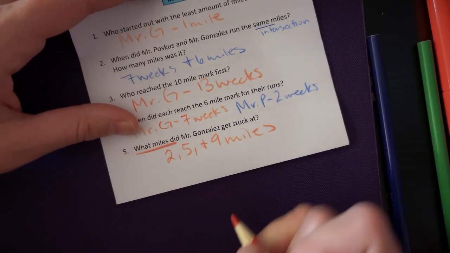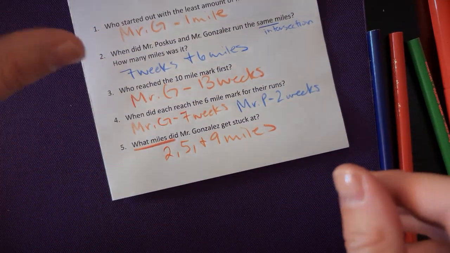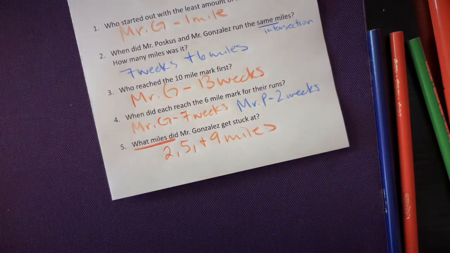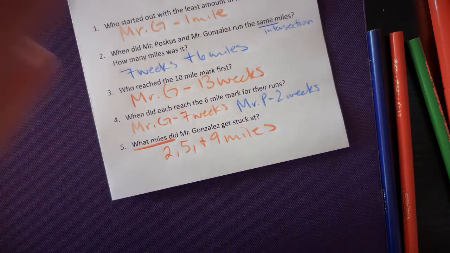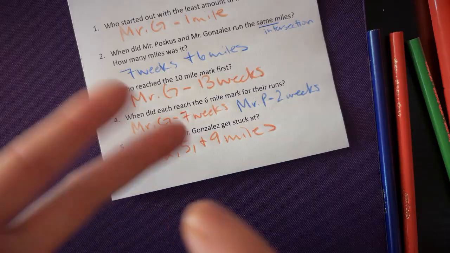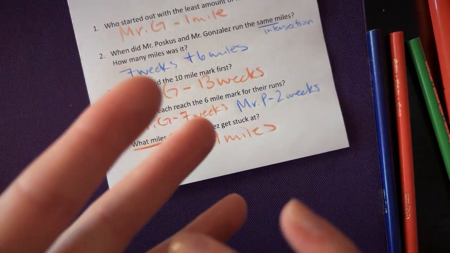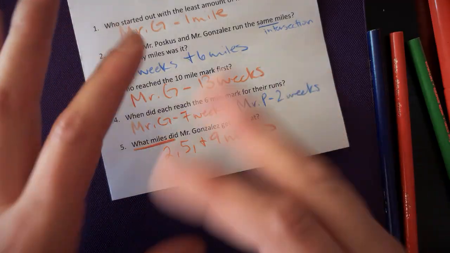And be careful, we were asking about miles here. Okay, if we were asking about time, then you need to look at your x-axis. So you got to make sure you're reading that question and seeing, are they asking about the time or are they asking about whatever the y-axis is talking about, whether that's distance, temperature, any type of measurement, so you just want to make sure you're paying attention.